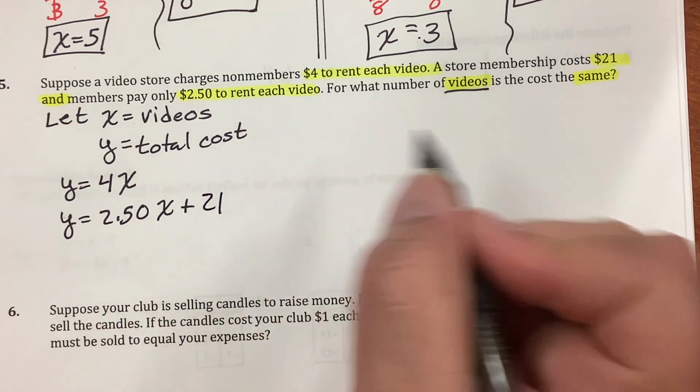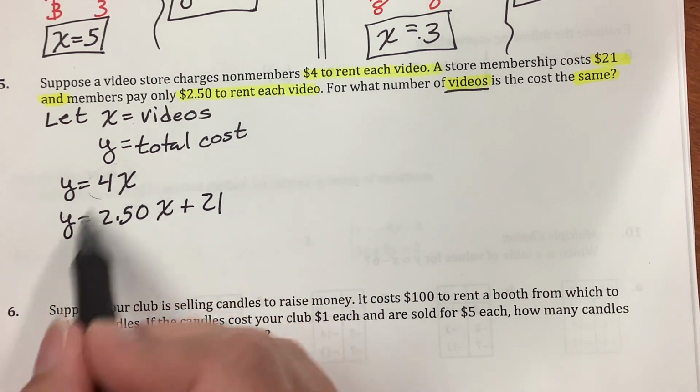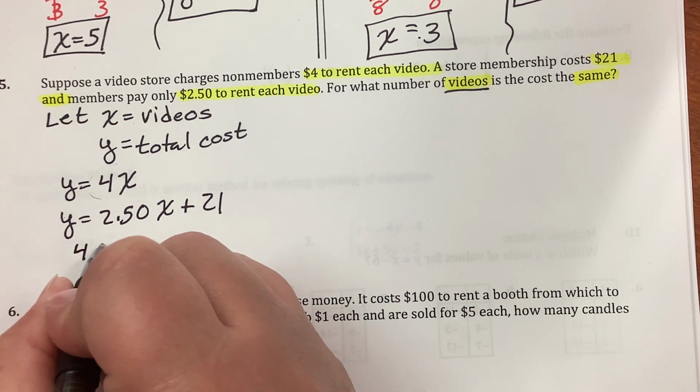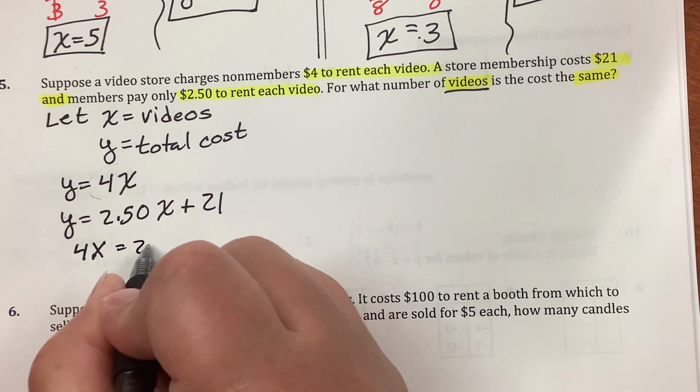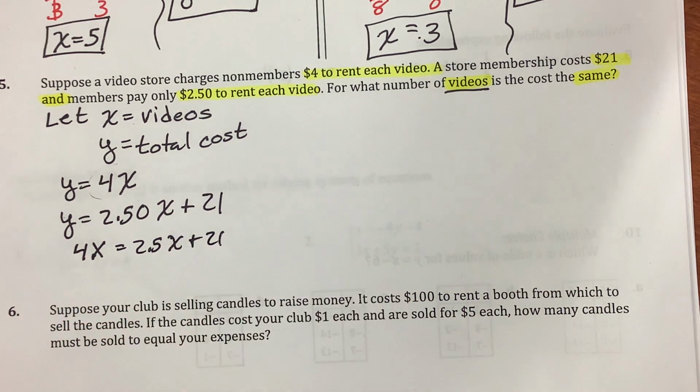I think I might stick with the first one. Oh, wait, no. I would use math and figure it out. These are equal to each other, and 4 is more than 2.50. So 4 goes on the left. So 4x on the left equals 2.5x plus 21. Oh, I made the 0 disappear.